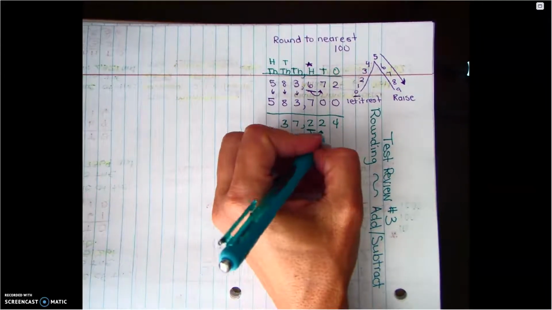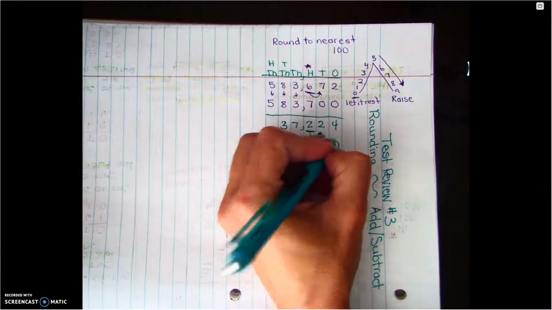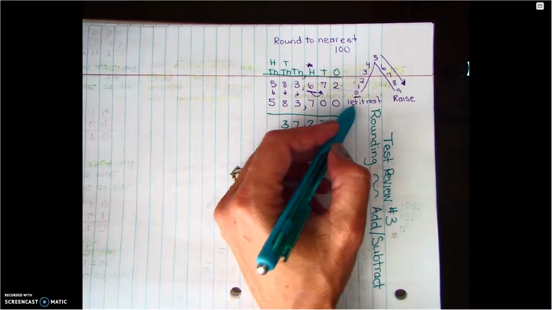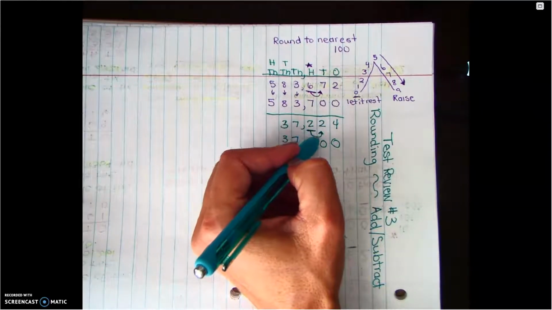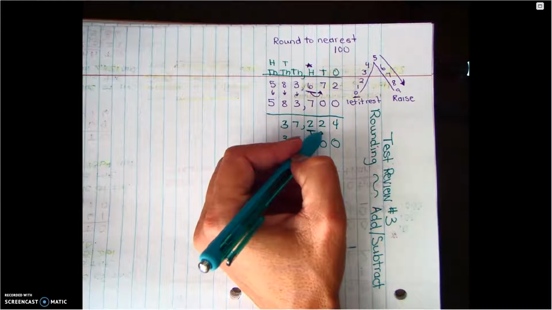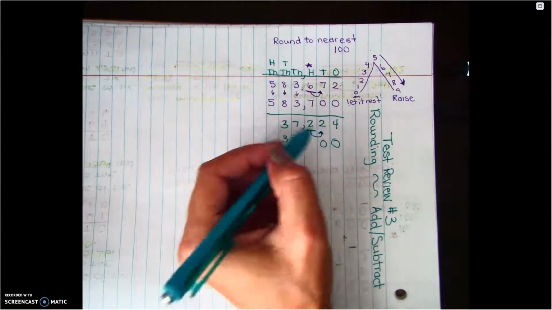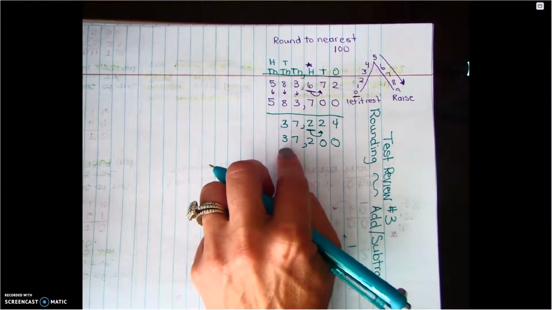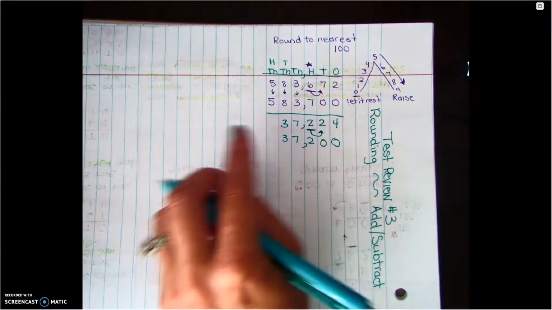I also know this is the number that's only going to change, so I'm going to put some zeros right here. So I've got to decide if I'm going to let it rest, or if I'm going to raise the score. Right here, I look next door, it's a 2, that's let it rest. So that means I keep it as a 2. So my answer, rounded to the nearest 100, is 37,200.